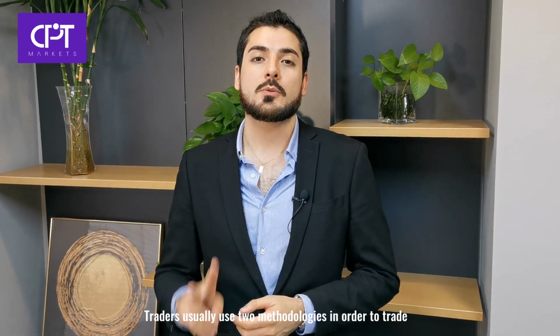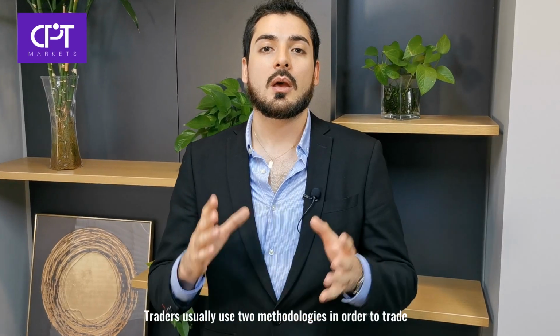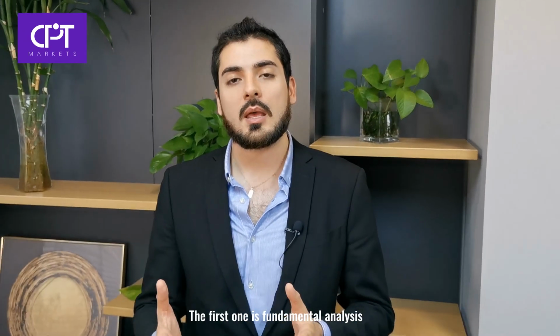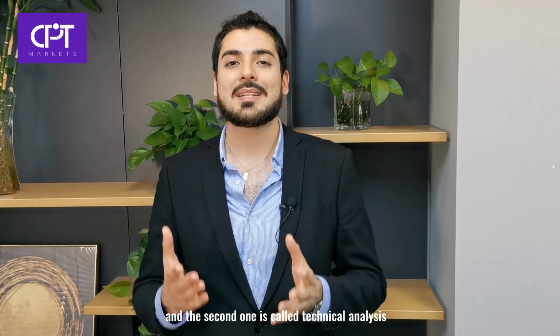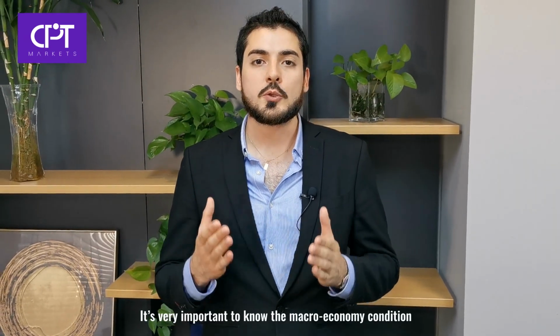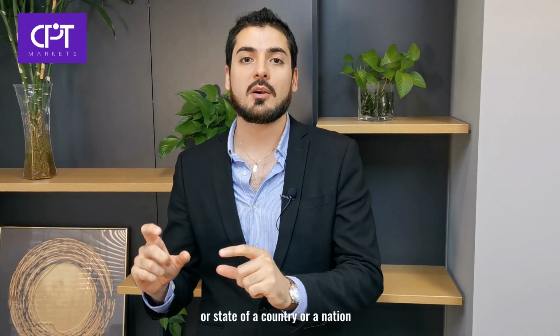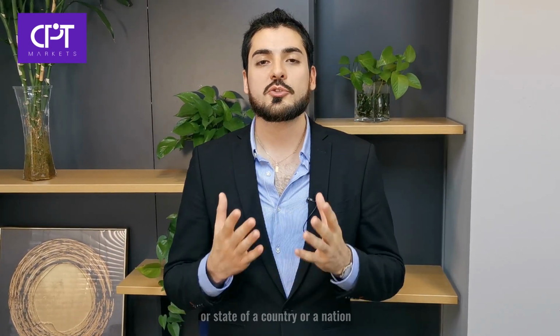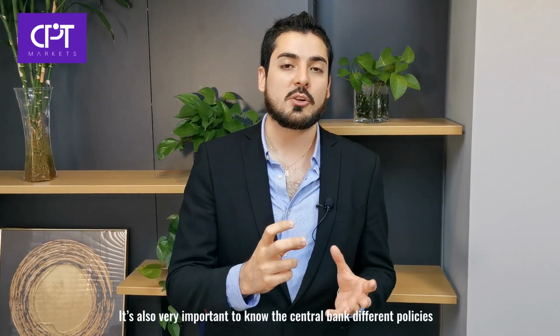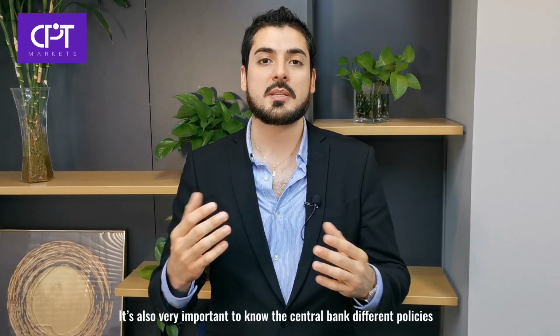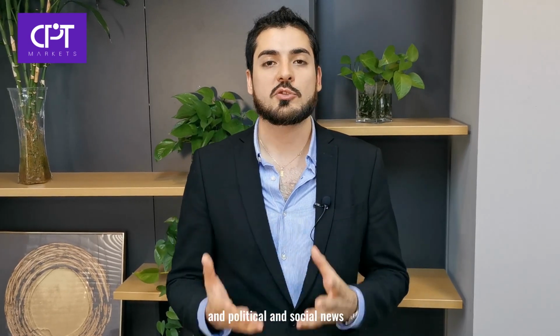Traders usually use two methodologies in order to trade. The first one is fundamental analysis, and the second one is called technical analysis. Well, in fundamental analysis, it's very important to know the macroeconomy condition or state of a country or nation. It's also very important to know the central bank different policies and political and social news.